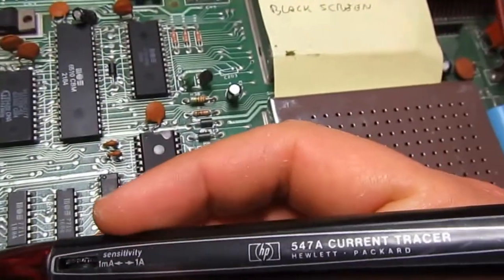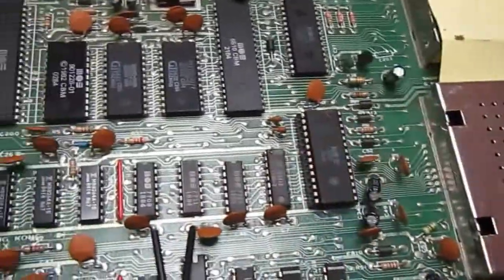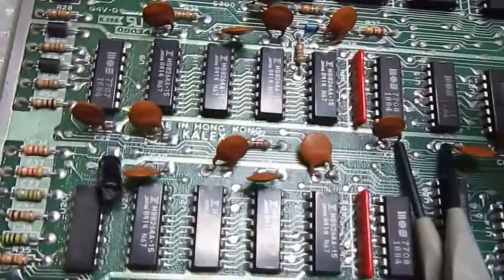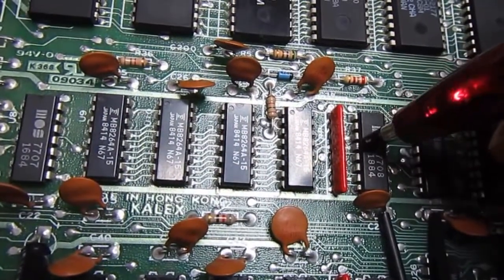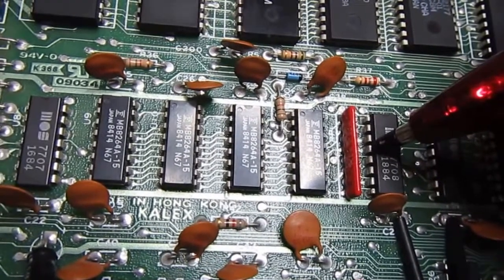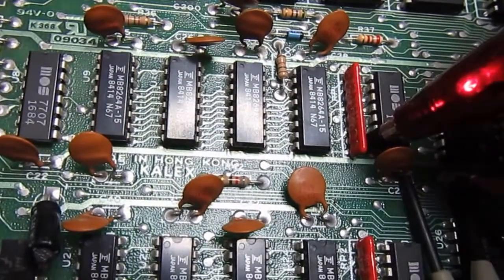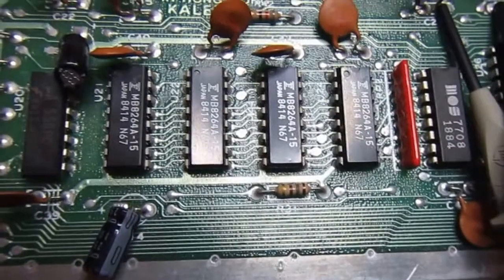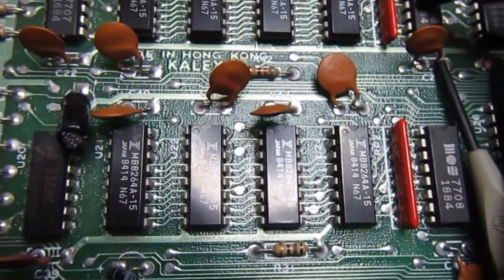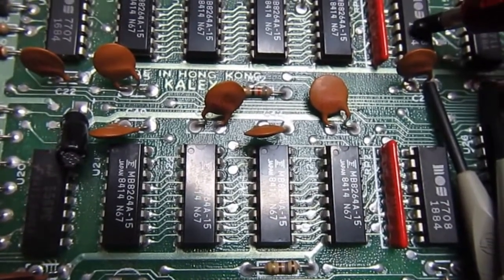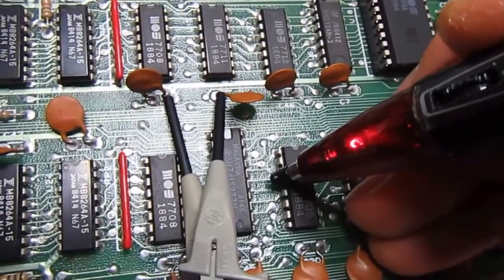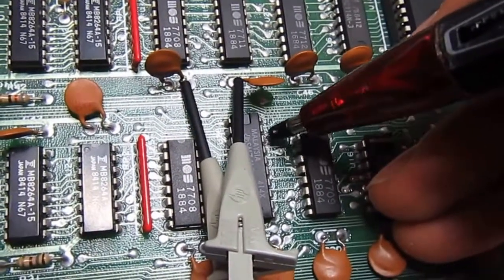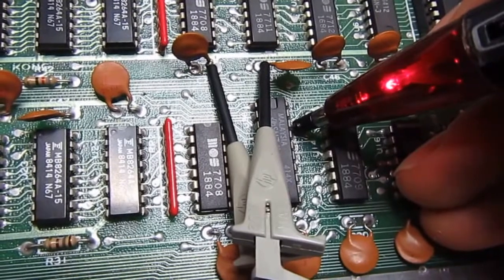What I'm using is a current tracer, which is a nice tool that can show me where high current is. You see it lights when going over pin 4 and over pin 7, so it tells me that this chip is putting out a large current, and pin 4 of this one is getting this large current more likely, and also pin 18 of this one.